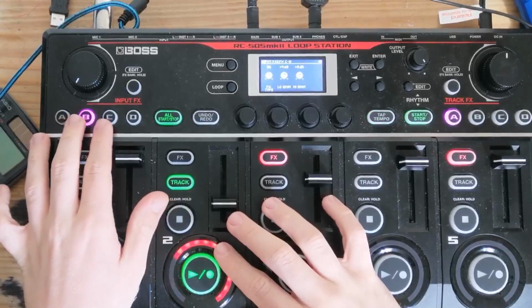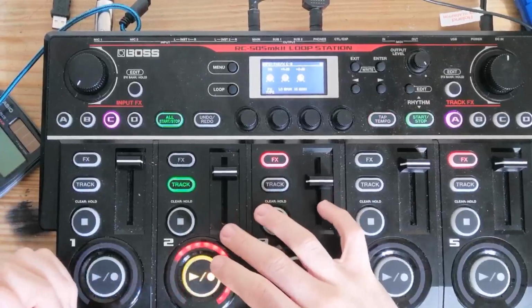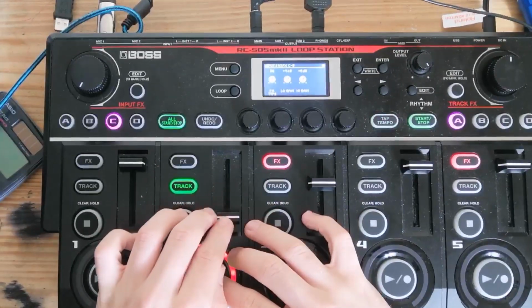So now we're going to switch over to track effect C to put in our hi-hat. And now we're going to put in our shaker.